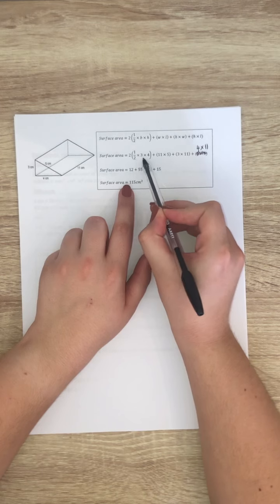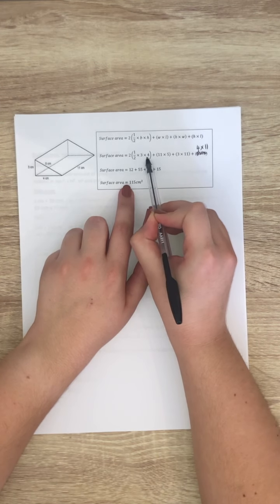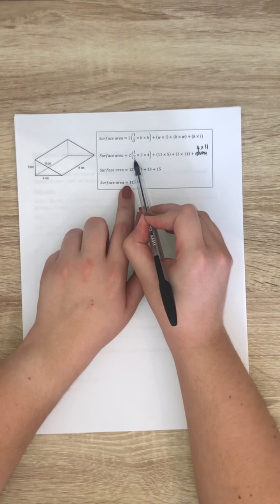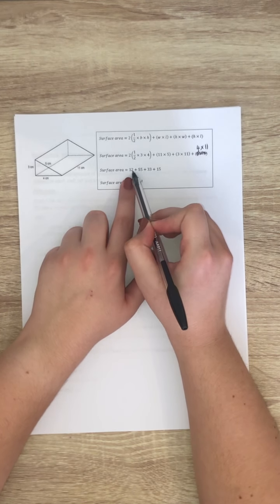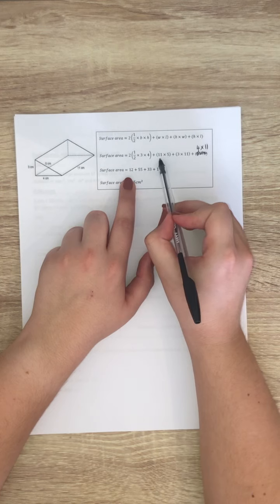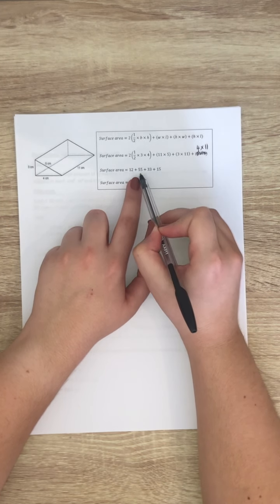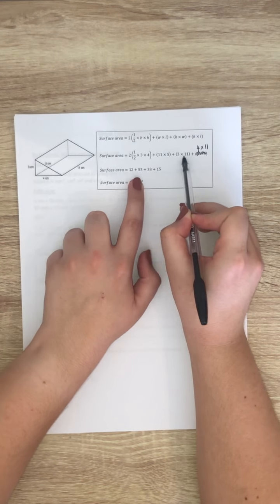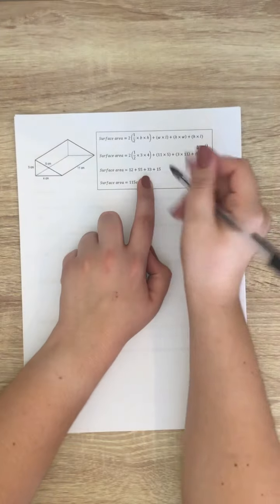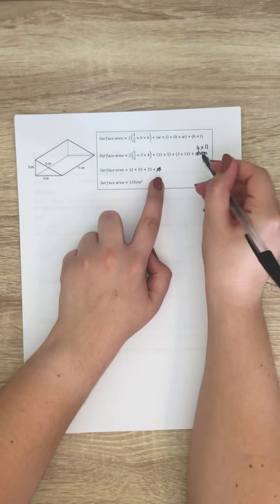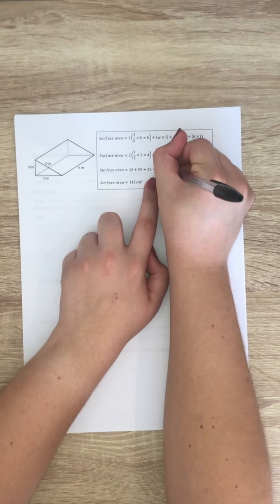So half times 3 times 4. So 3 times 4 is 12. Times a half, so half of 12 is 6. Times 2 is 12. The next bracket, 11 times 5 is 55. That's correct. The next bracket, 3 times 11 is 33. That's correct. Now this last one, we just need to fix. 4 times 11 is 44.